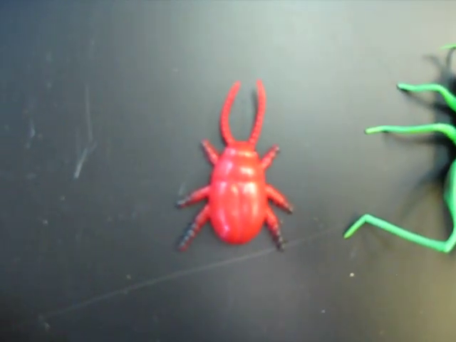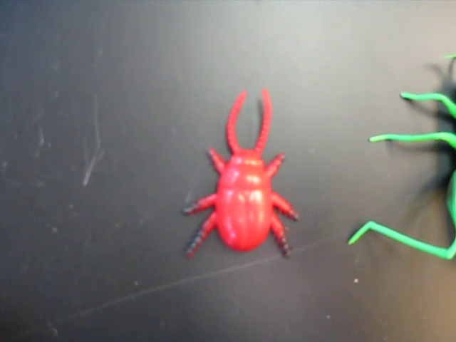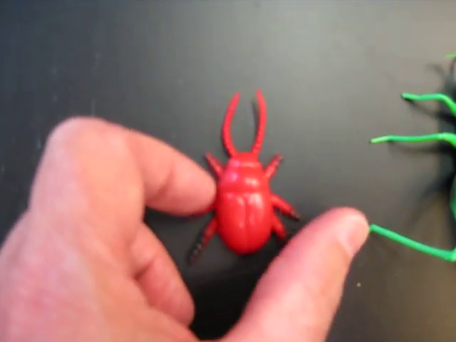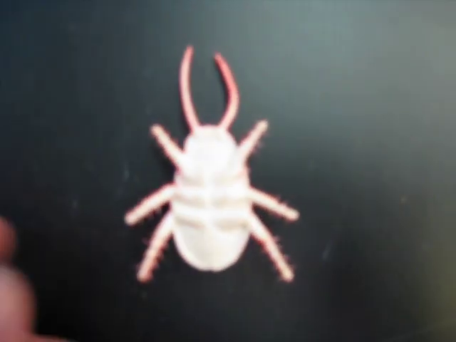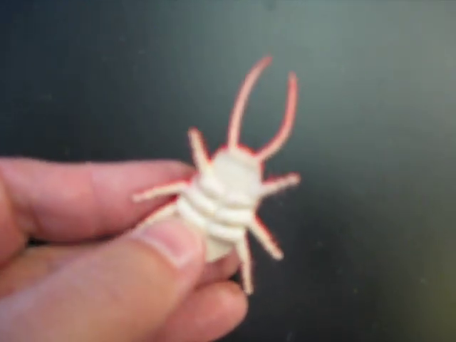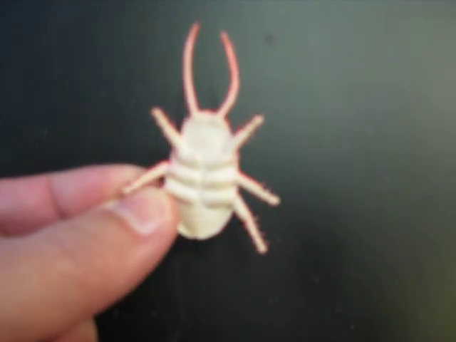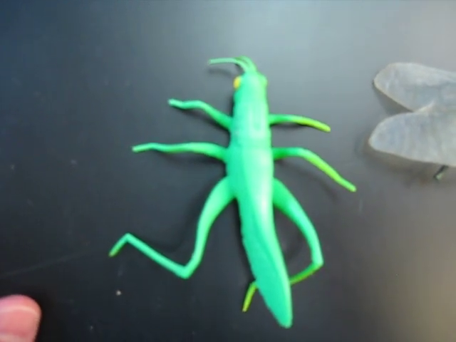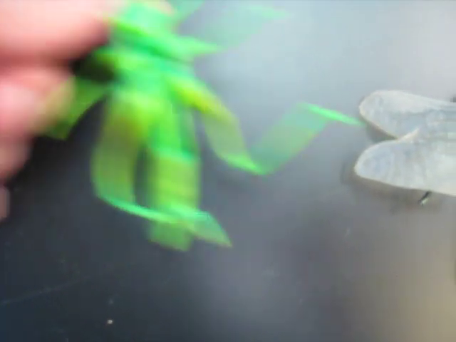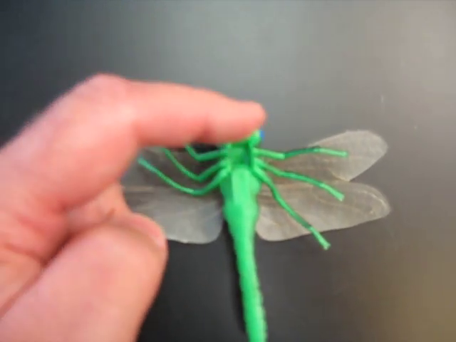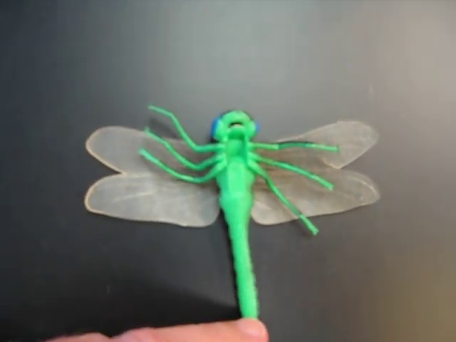This is a beetle. A beetle would also be an insect. It has that roundish shape and a hard outer shell hiding wings, but it is an insect. If you turn it over, you can see it has a head, a thorax, and then down at the bottom, the abdomen. This is a grasshopper. Again, 6 legs and 3 body parts. Head, thorax, and a long abdomen. And finally, a dragonfly. 6 legs and a head, thorax, and long abdomen.